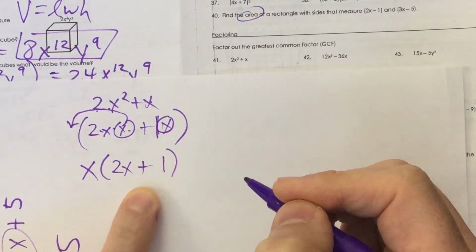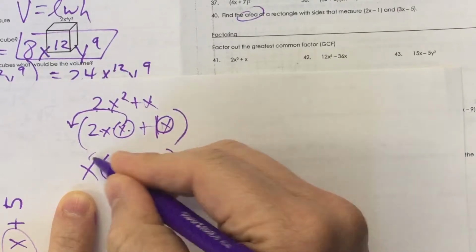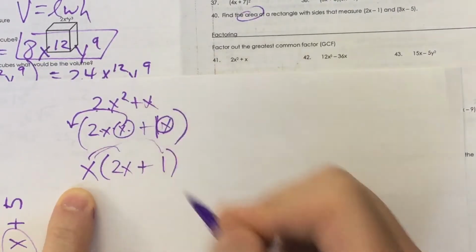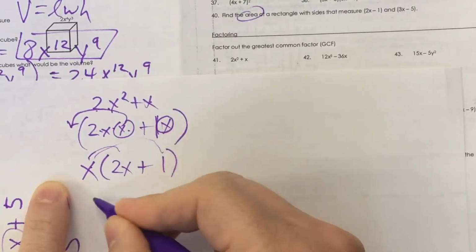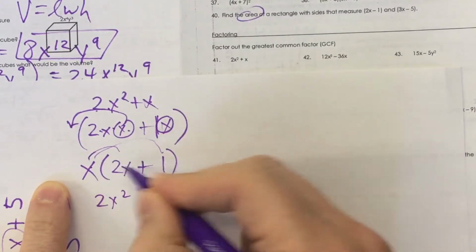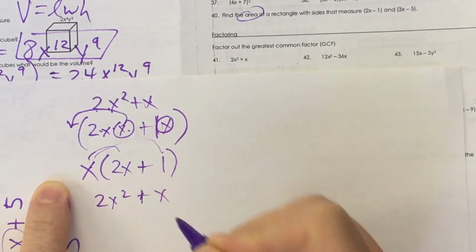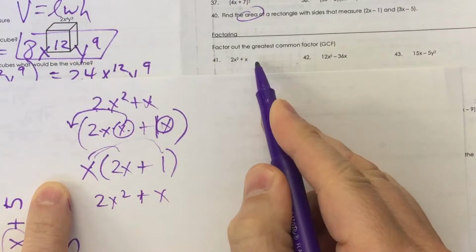How do I know I got it right? Distribute back in to see if you get what you started with. X times 2x is 2x squared. X times 1 is x. So I do get 2x squared plus x.